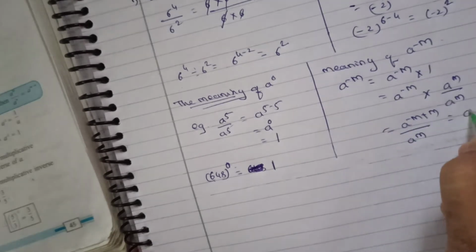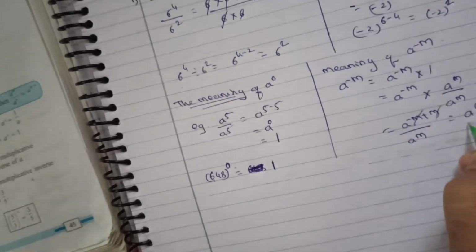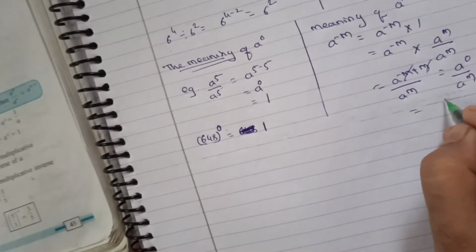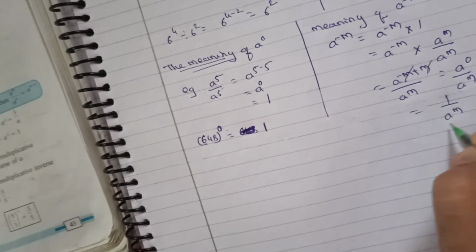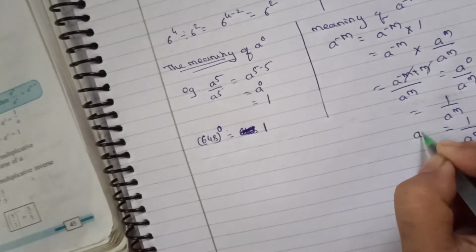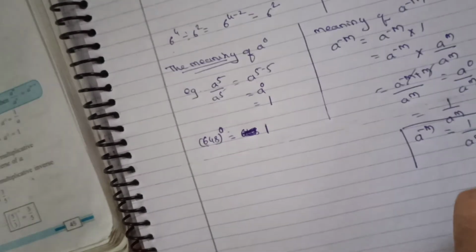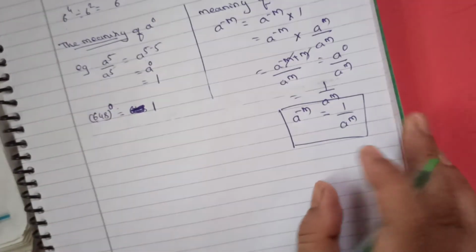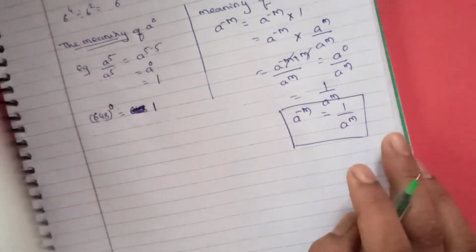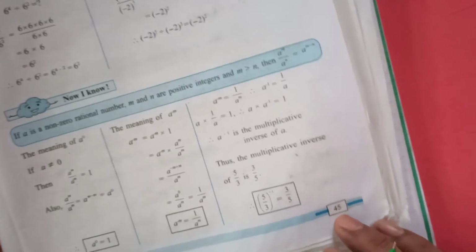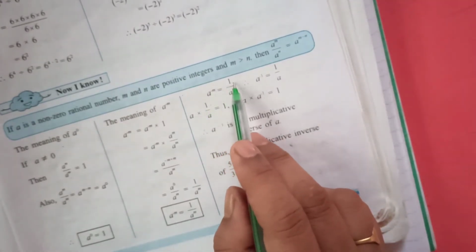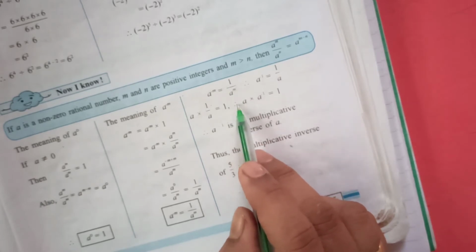Which is equal to a raised to 0 upon a raised to m. So you will have 1 upon a raised to m, that is, a raised to minus m is equal to 1 upon a raised to m. It is given in your math textbook, page number 45. Similarly, a raised to minus m you are writing as 1 upon a raised to m.